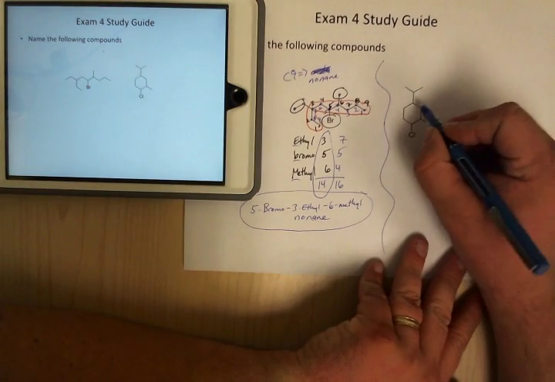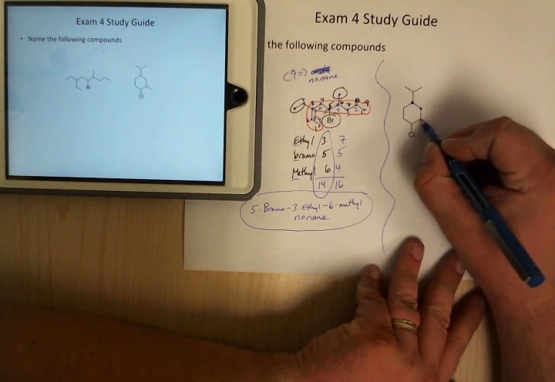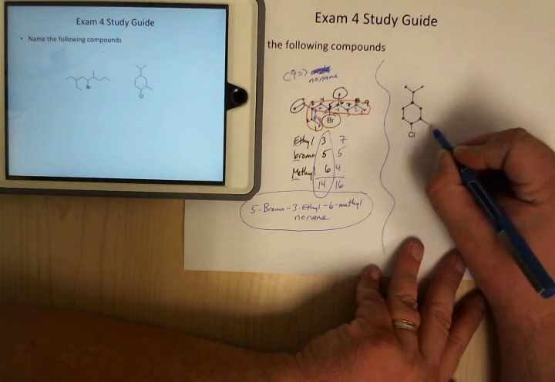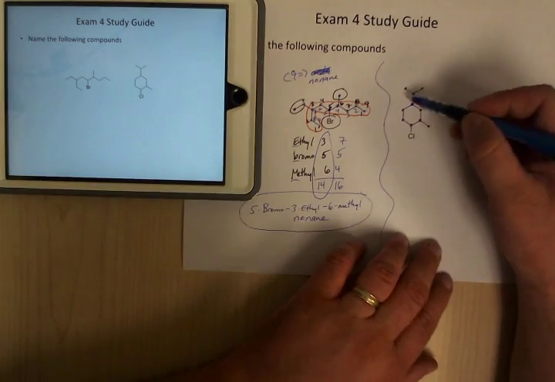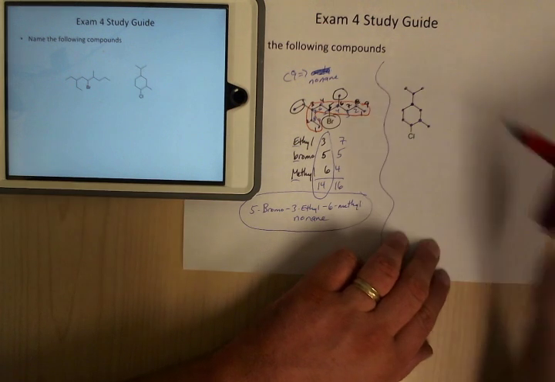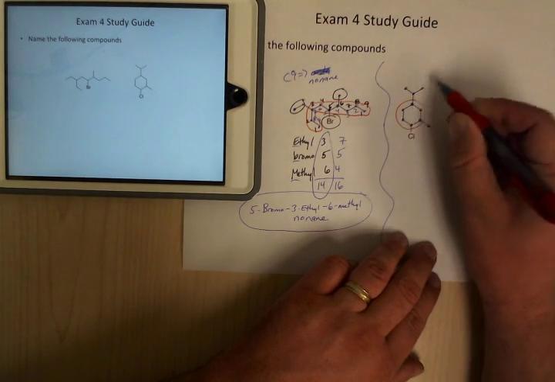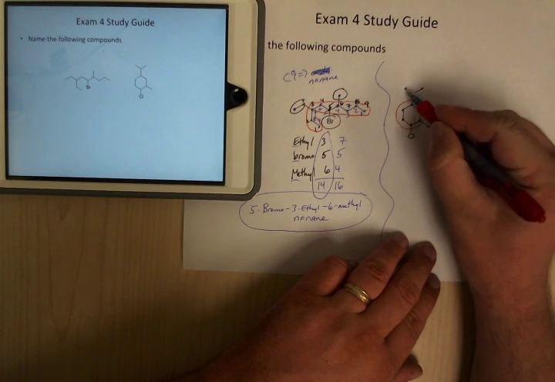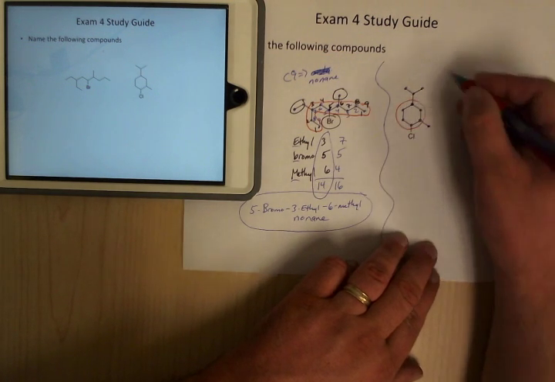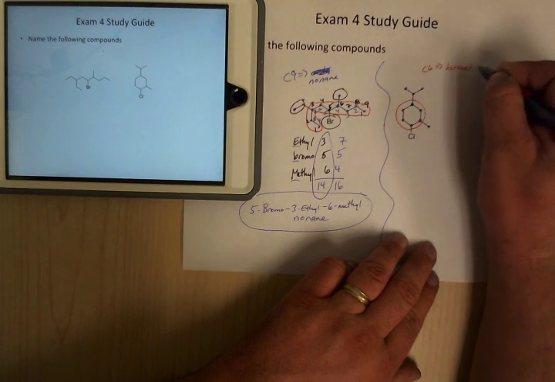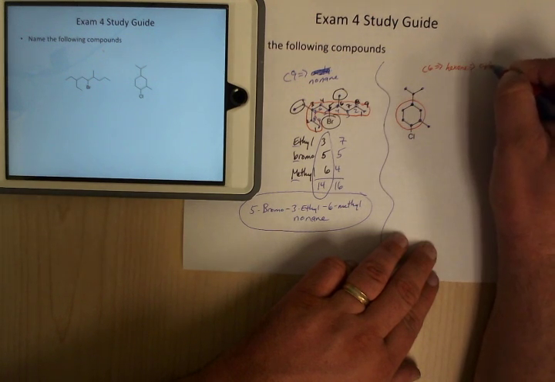Okay, here we go on this one. We either have to do a straight chain or a cycle, so a ring. Here's our ring, a 6-membered ring. The longest straight chain is this guy here, only 3 long. So C6, hexane, but since it's a ring, it becomes cyclohexane.